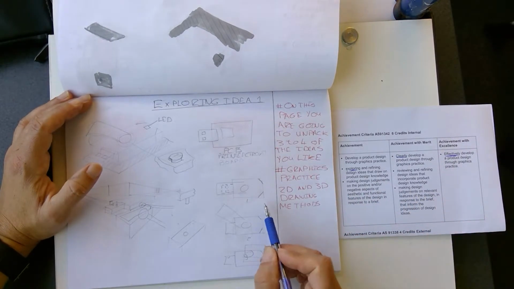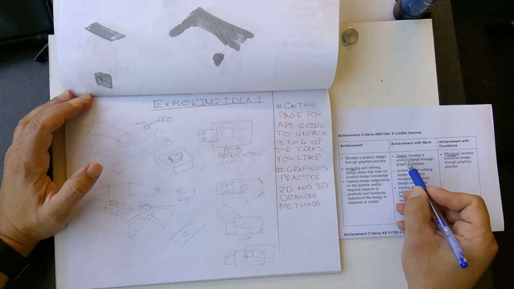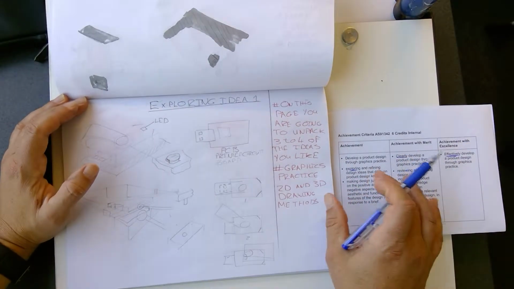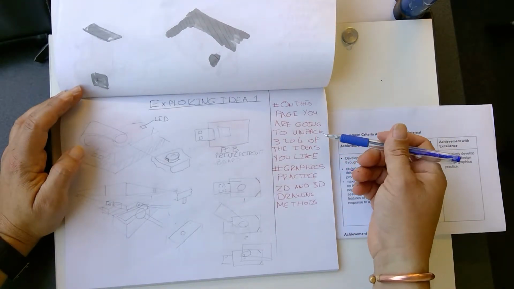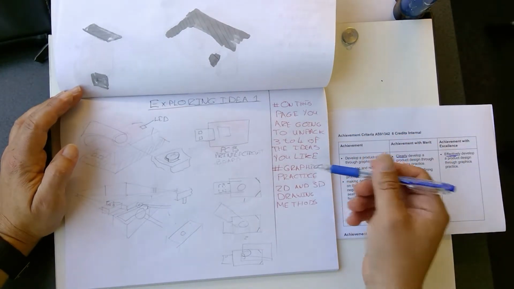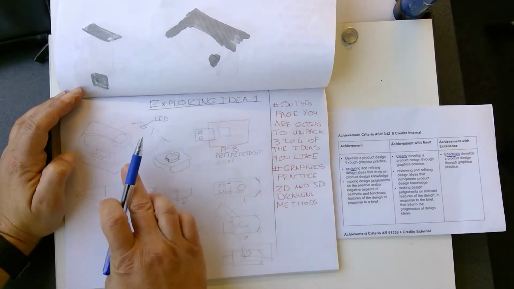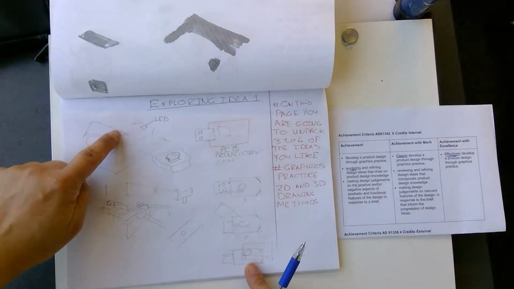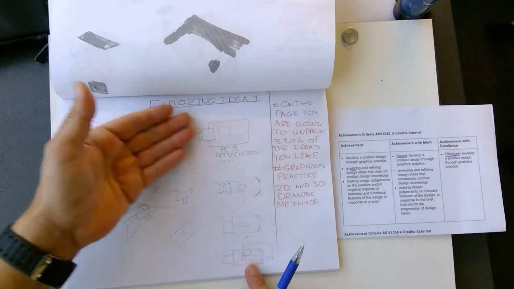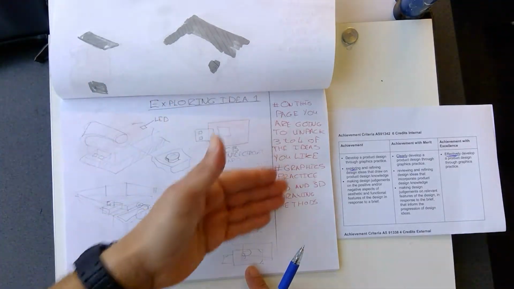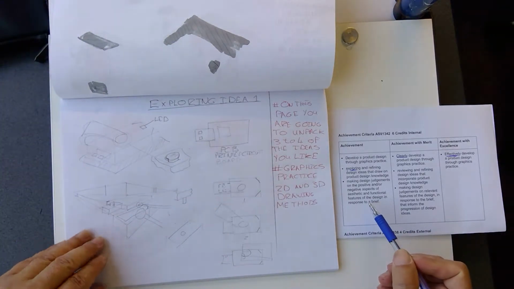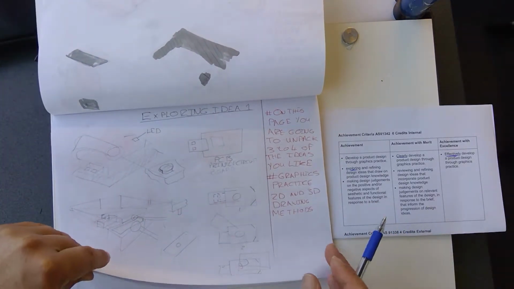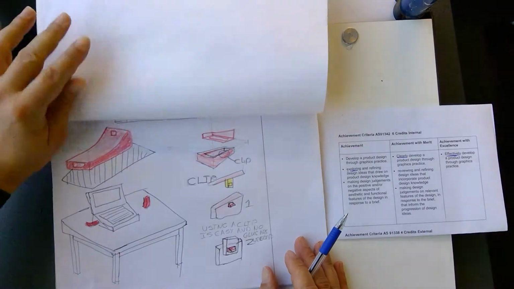So you can see that it will be a not achieved because if you can't underline everything in each band, it's not achieved yet. Okay, so on this page you are going to unpack 3 or 4 of the ideas you like. Graphics practice, that's 2D sketches, 3D sketches, a 2-point perspective. I haven't rendered it, so I haven't used a lot of graphics practice here as well. And I haven't made design judgments on the positives and negatives. Then exploring the second idea, I'll have to finish this page as well.